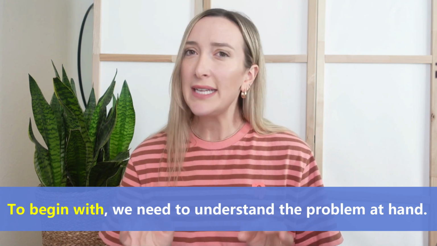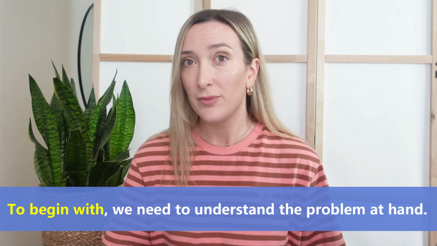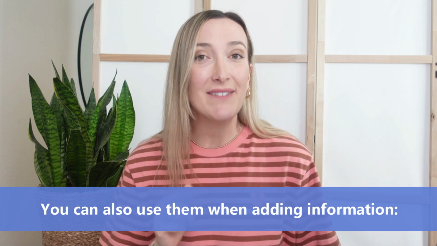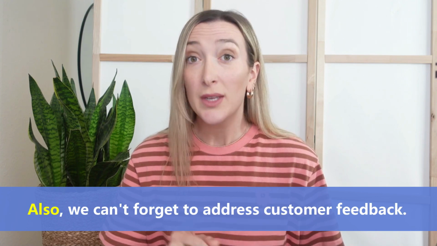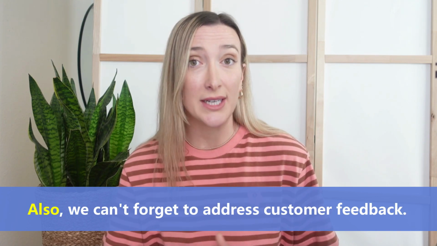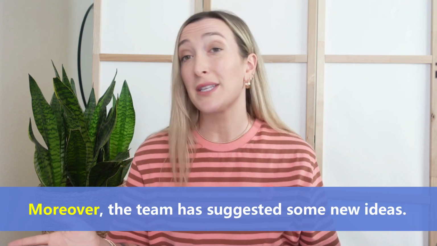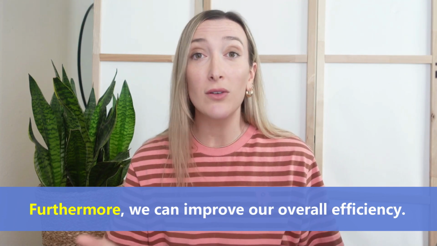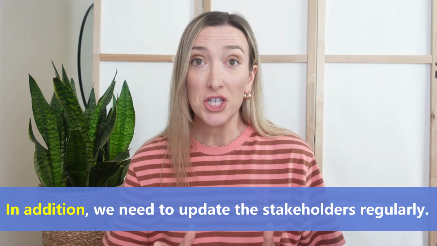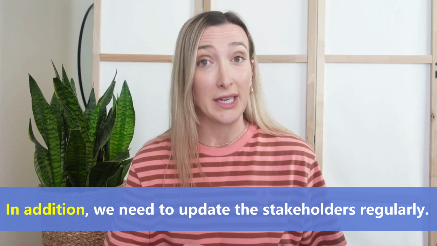To begin with, we need to understand the problem at hand. You can also use them when adding information. And we should keep the timeline in mind. Also, we can't forget to address customer feedback. Moreover, the team has suggested some new ideas. Furthermore, we can improve our overall efficiency. In addition, we need to update the stakeholders regularly.